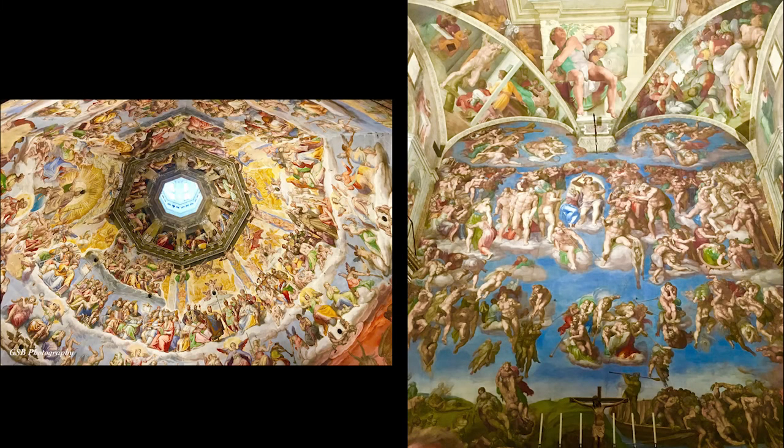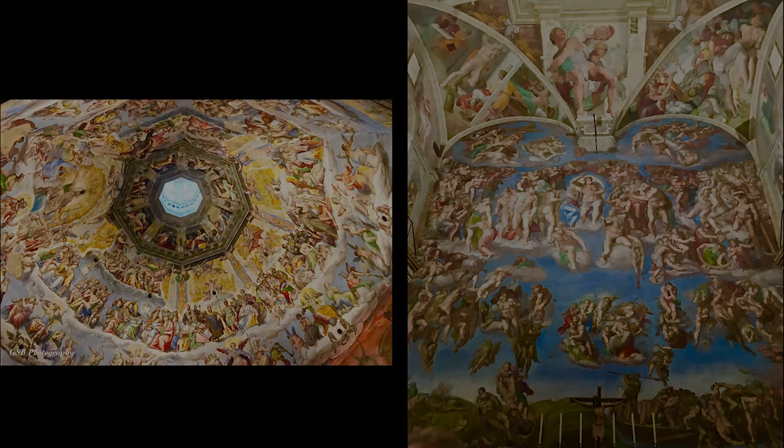And here are two depictions of the Last Judgment. On the left is the dome of the cathedral in Florence, the largest dome in the world, with frescoes painted by Giorgio Vasari and his student Federico Zuccari between 1572 and 1579. And on the right is the wall above the altar in the Sistine Chapel, painted by Michelangelo between 1536 and 1541, when he was in his 60s. Both paintings comprise more than 300 figures each.